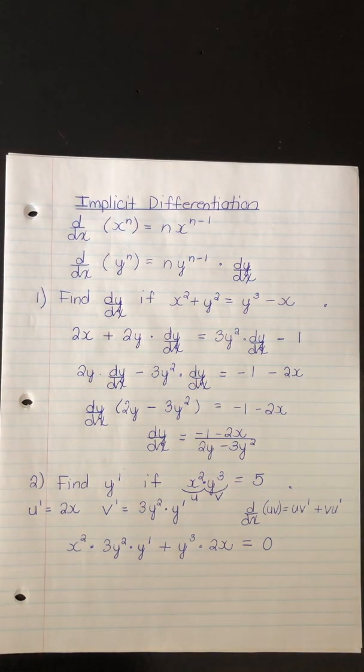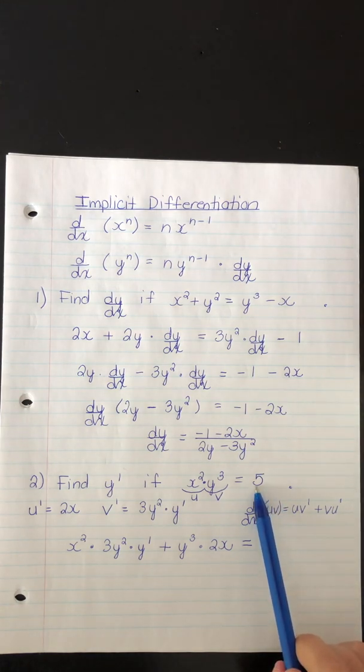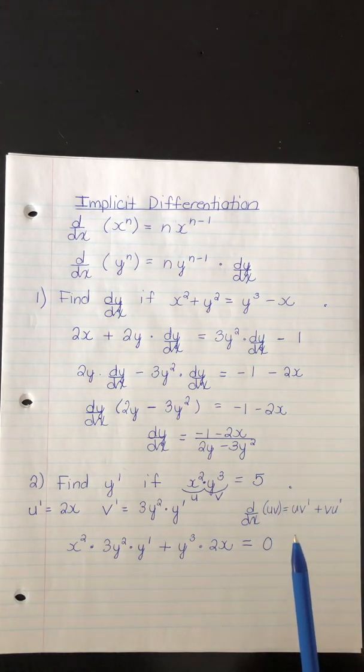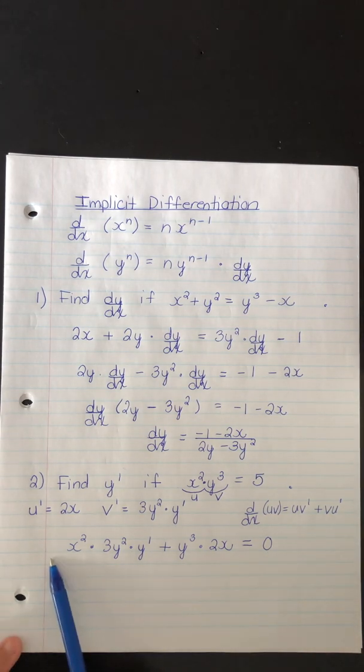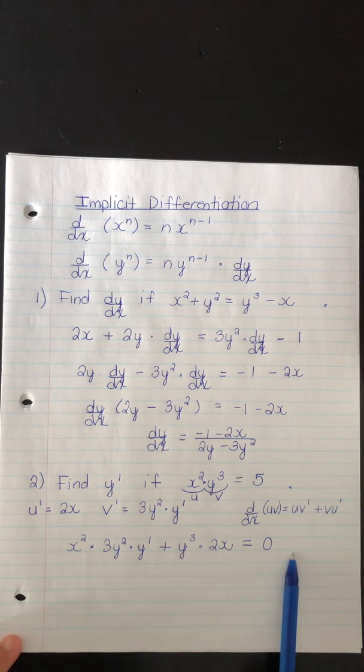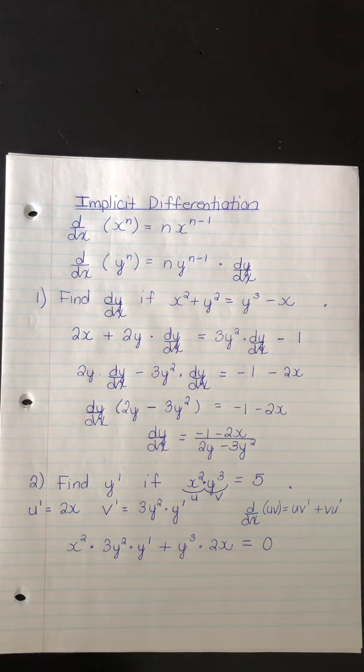You could think of this as being 5 times x to the 0 to remind yourself of why its derivative is equal to 0. Now I'm looking at this, and remember what I'd like to do is solve for y prime.